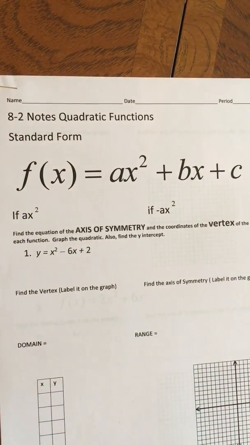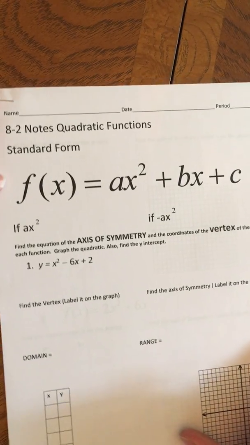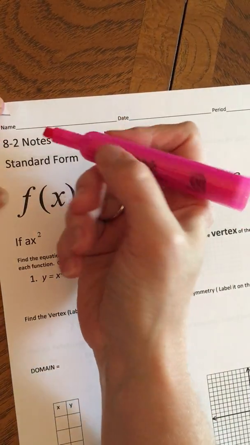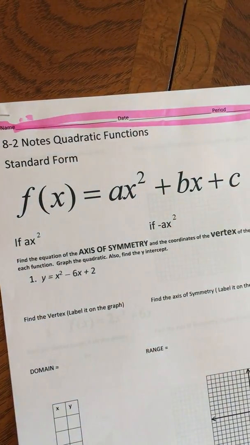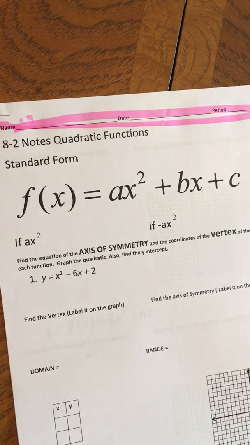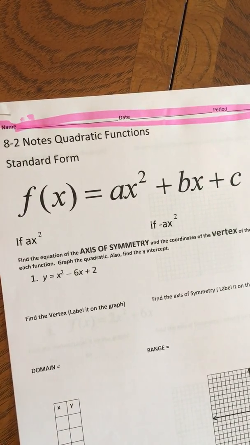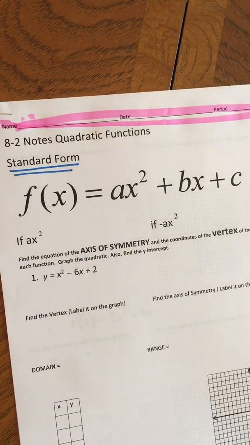All right, today we're going to talk more about quadratic functions in section 8.2. Let's put our name and date at the top of the paper so that you can always keep track of your information. Today we're going to be looking specifically at the standard form of a quadratic function.